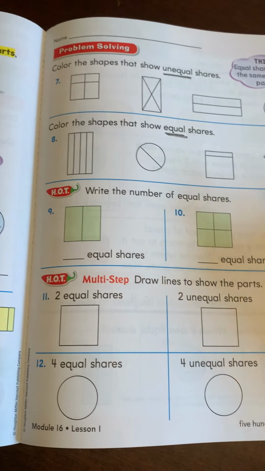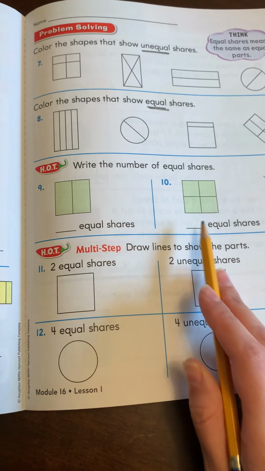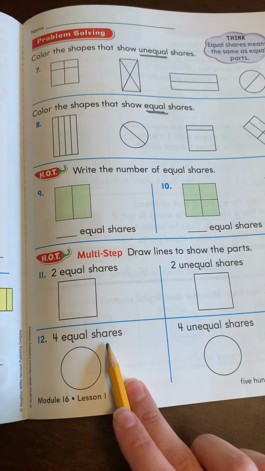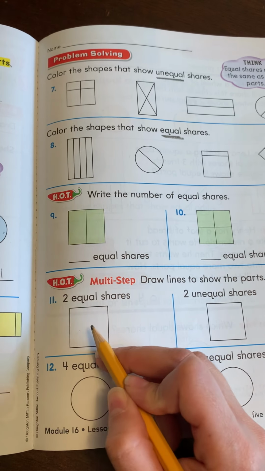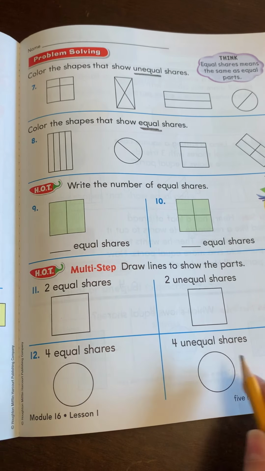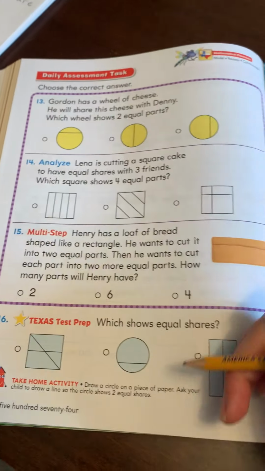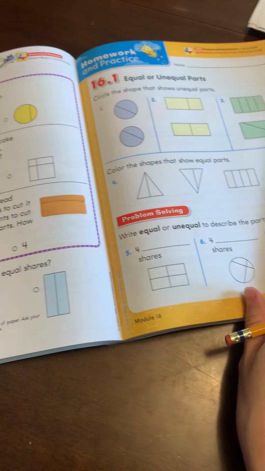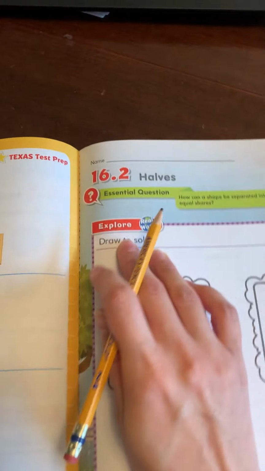Now number 9 and 10, write the number of equal shares. How many pieces are there? And then on number 11 and number 12, I want you to draw the lines to show the parts. So how would you make 2 equal shares? How would you make 2 unequal shares? And the same thing with the circles. Okay, you're gonna do the back also, and you're also gonna do the homework practice. This page and this page. And we'll go ahead and work on 16.2 the next time.